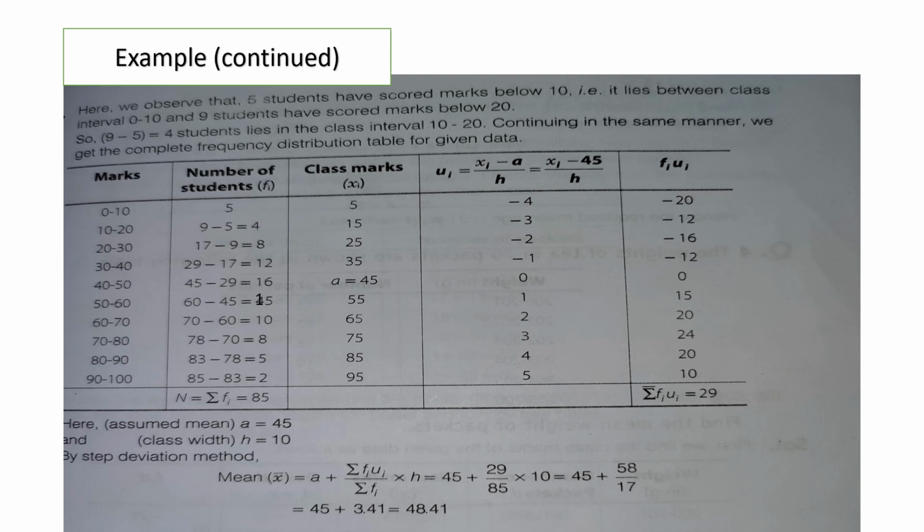Then 9 students have scored marks below 20. That means actually 9 minus 5, that means 4 students have scored between 10 to 20. Continuing in the same manner, we get the frequency for each class. That means here they have given the cumulative frequency of less than type. From that we have found the frequency for each class.